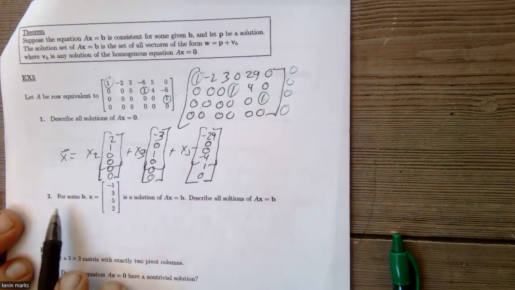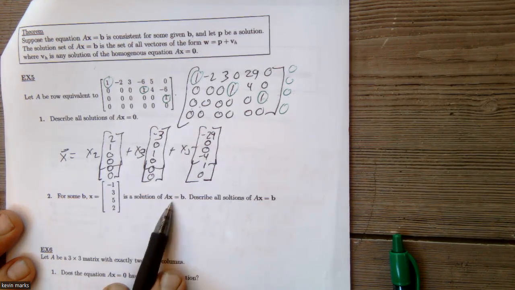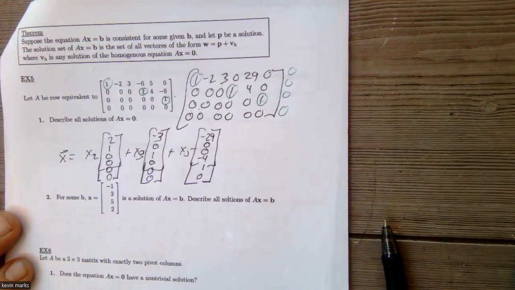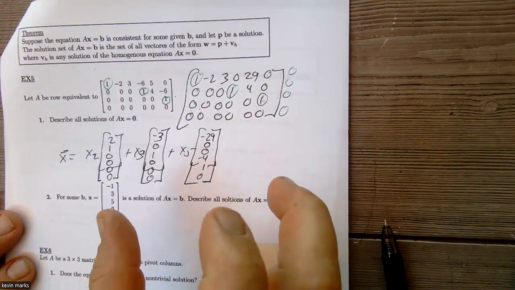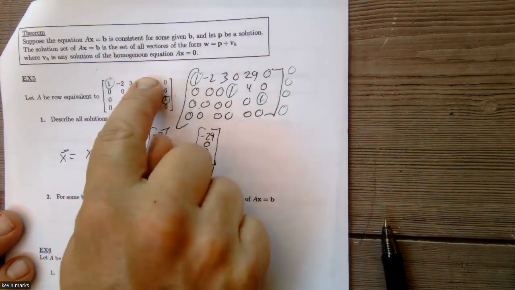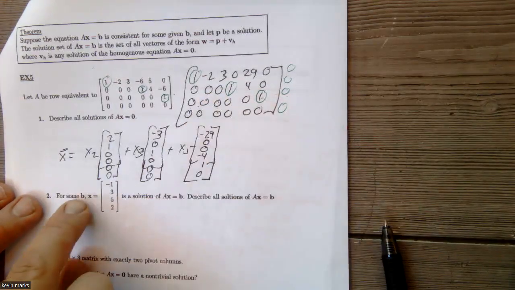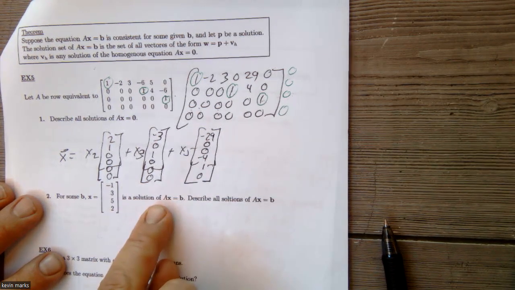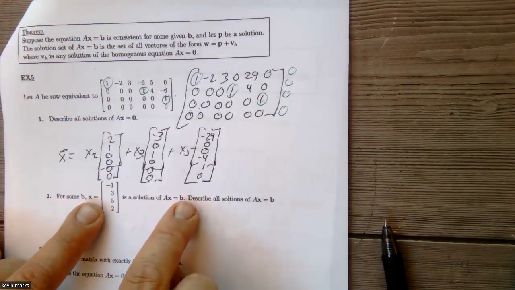Okay, but now here's the point. For some b, what is the b? I don't know. It turns out this is a solution of Ax equals b. Could you describe all the solutions? So I know there's a lot of hidden stuff going on here. Remember, the matrix A, what is A? No idea. But I do know that it reduces to this, its reduced row echelon form. There's also some other vector b out there. What is b? Don't know. Don't care. But if I take A and multiply by this, you're going to get to here. But here's the thing.